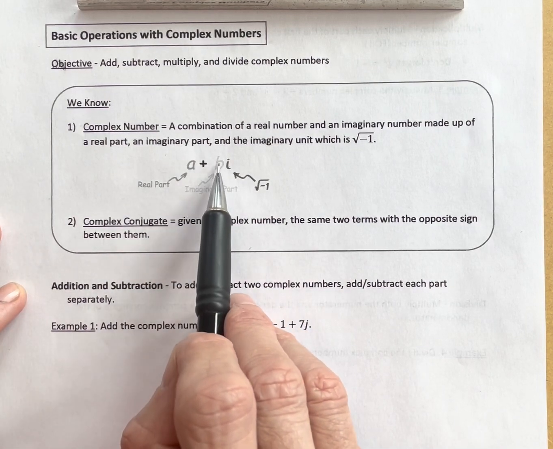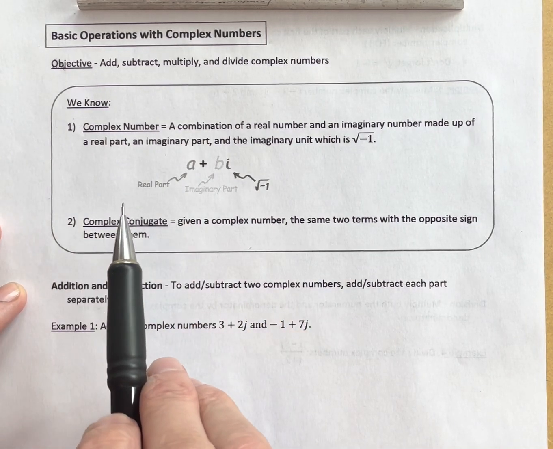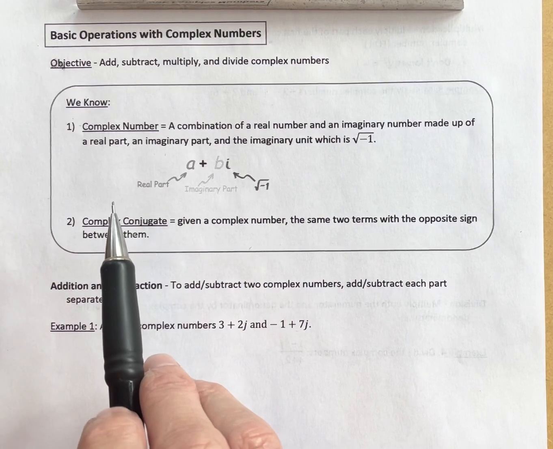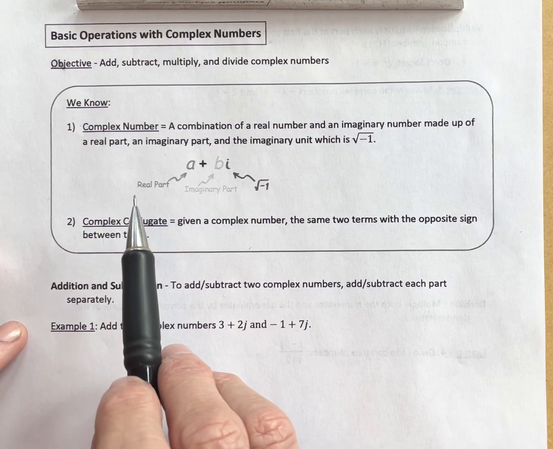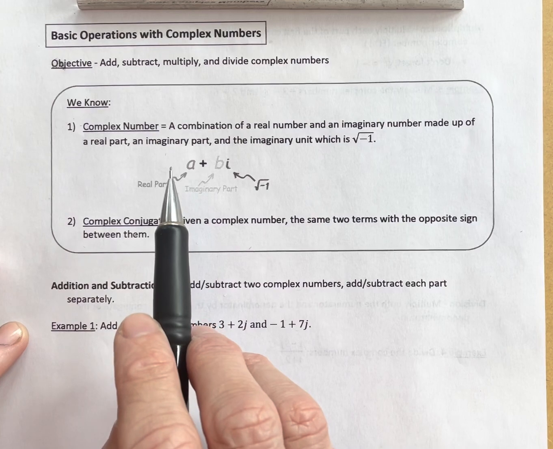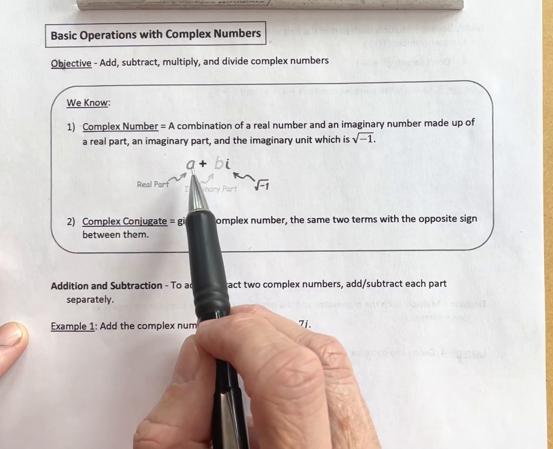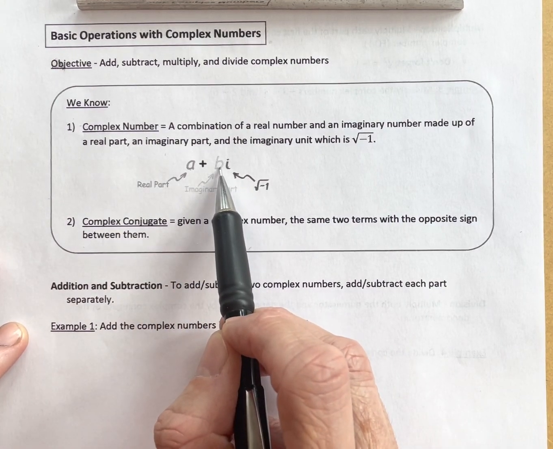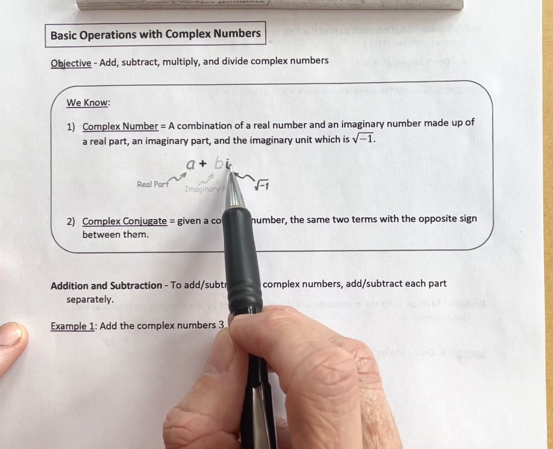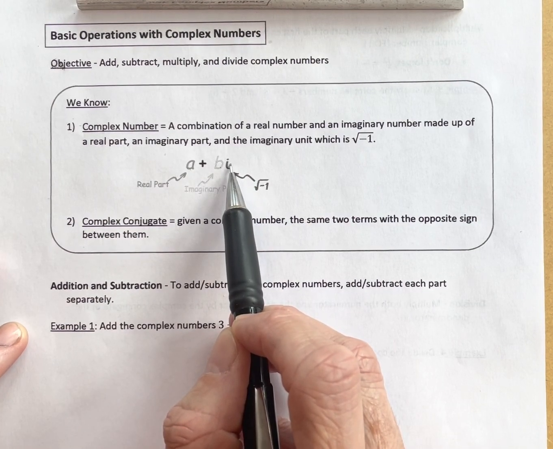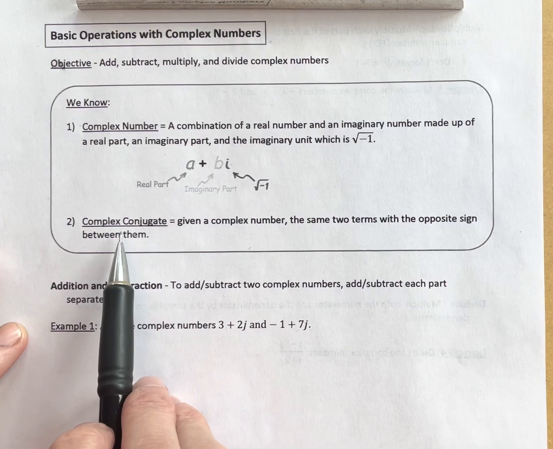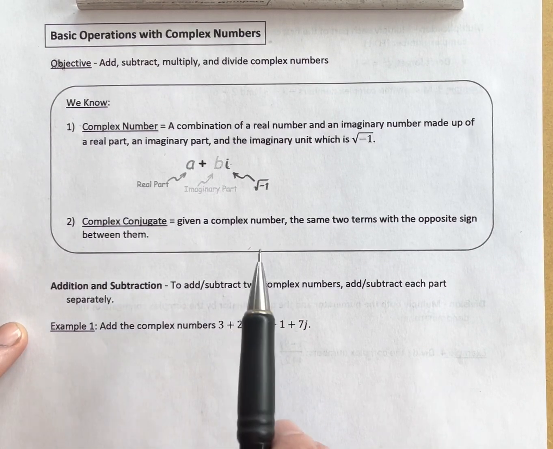So a plus bi is the standard form or the rectangular form of a complex number. The a is the real part, the b is the imaginary part, and the i or the j is the imaginary unit.